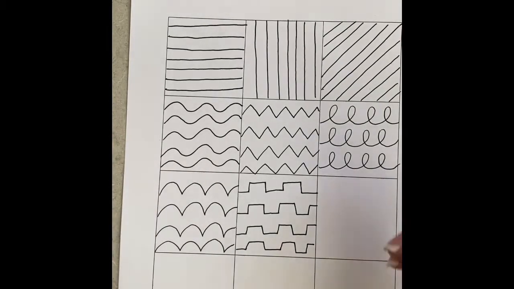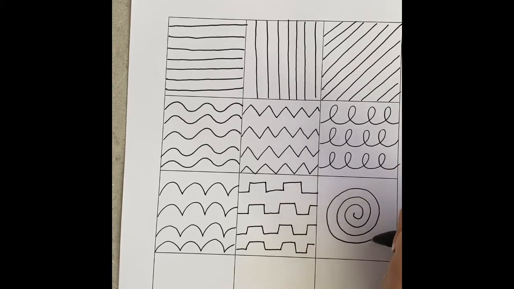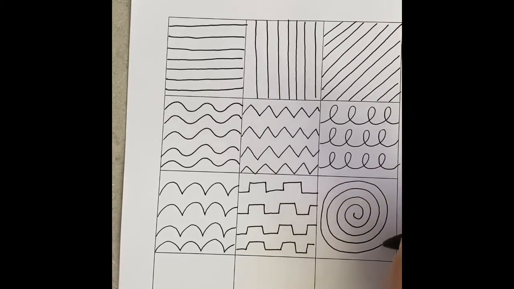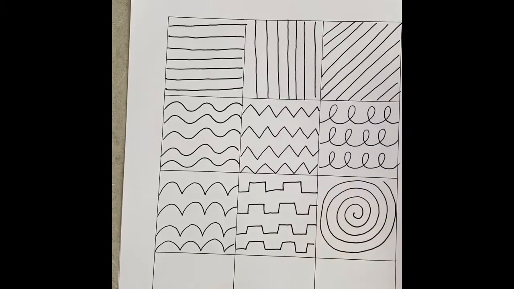Okay, this next line I'm going to draw is called a spiral line. So I'm actually just going to start in the middle here and do a curve around and around and around until I touch the edge of the square. Now, also if you wanted to, you could make just small little spirals and fill up the square with small spirals as well. That is completely up to you.